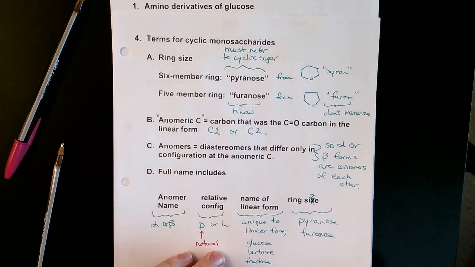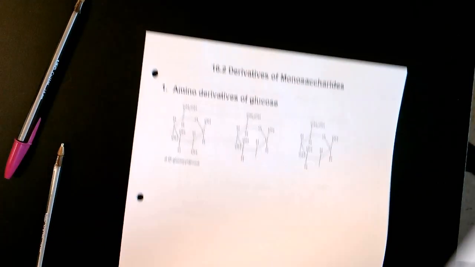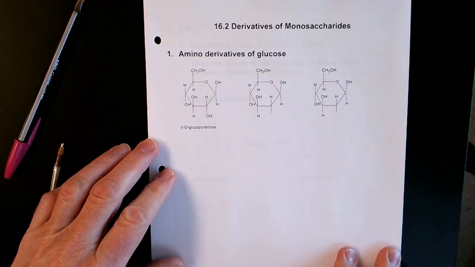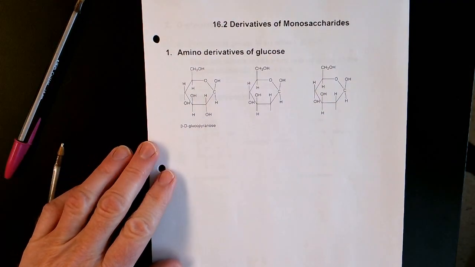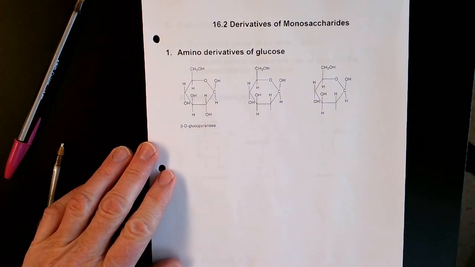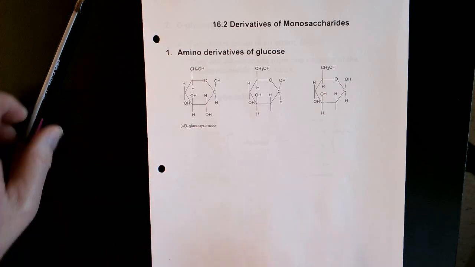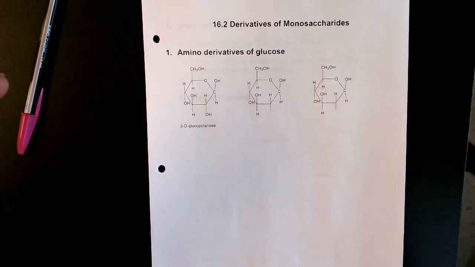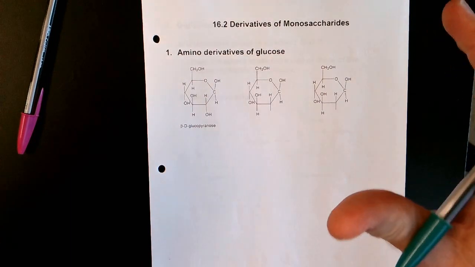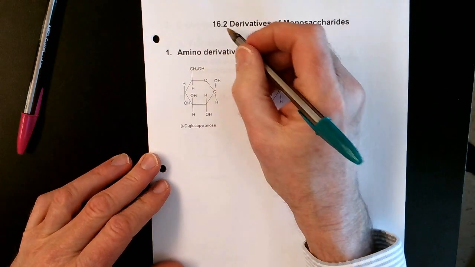Okay, so we'll move to just a couple of other brief things here that do fall into the same bucket. They're all monosaccharides. And the story here is that you don't have to stop with these as molecules that you metabolize.